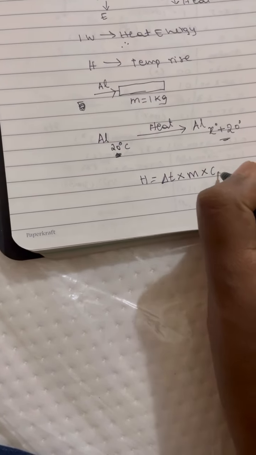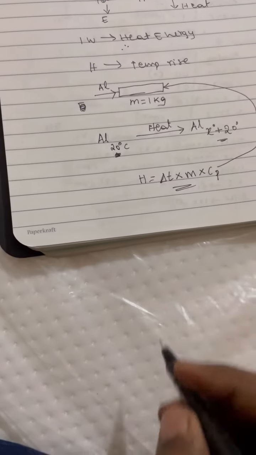A constant for a particular element. So why is this particular constant coming? When you look at any system or any element, you have different materials, and not all materials heat up at the same rate because of the molecular structure.